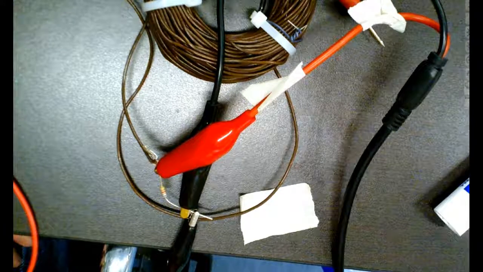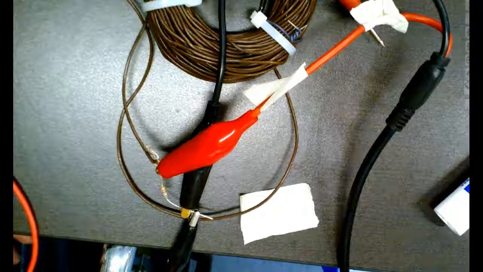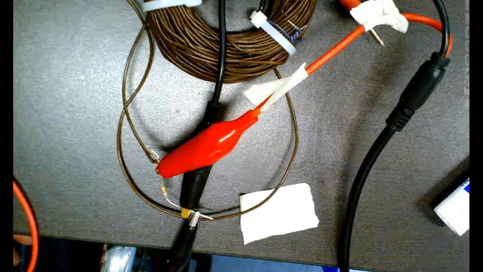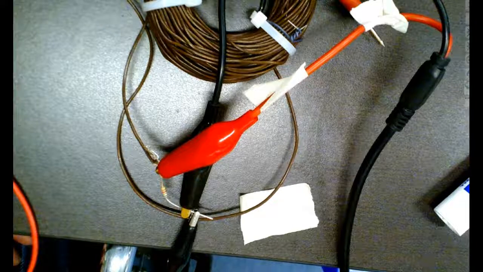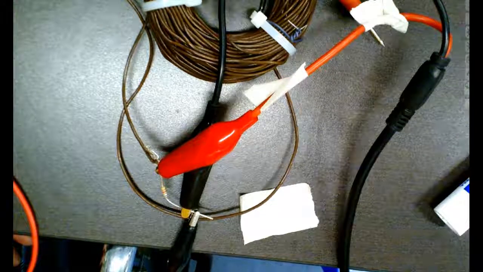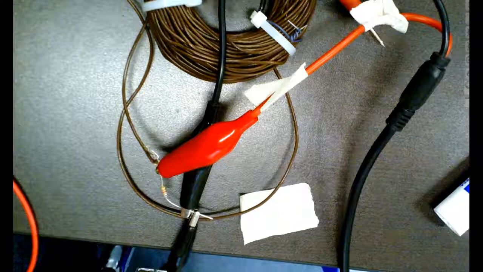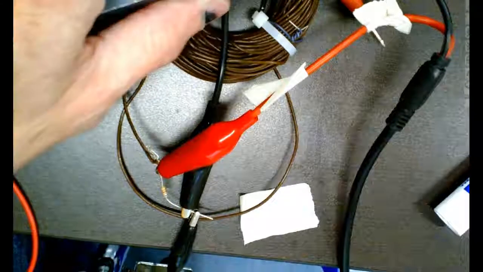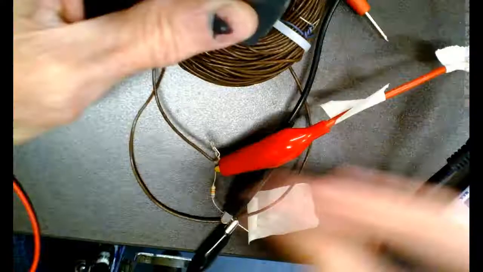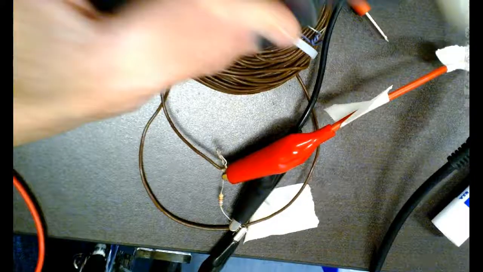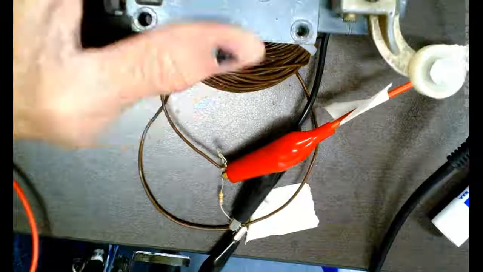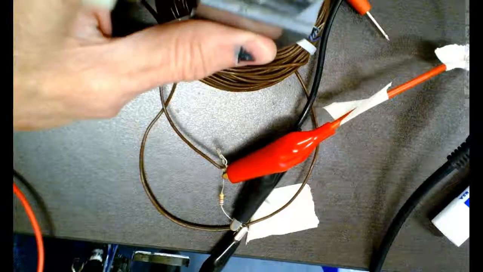And we'll see if this is going to work. If it's not, we won't fool around with it. These don't run off batteries. These are. No, it's not going to work.